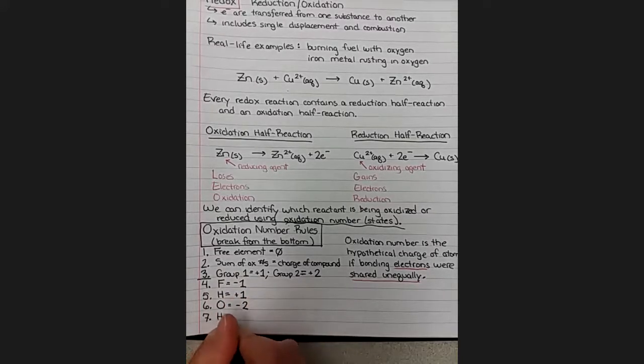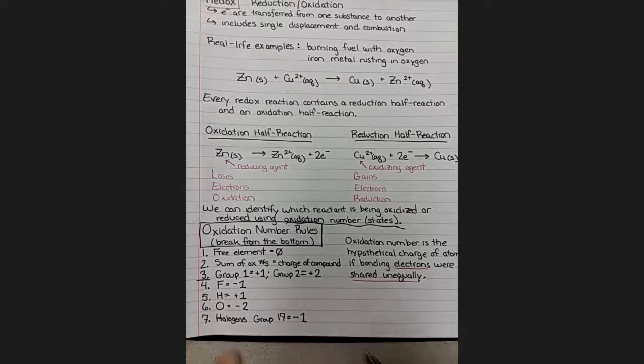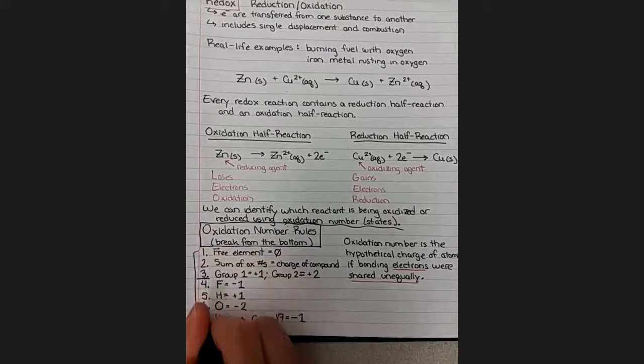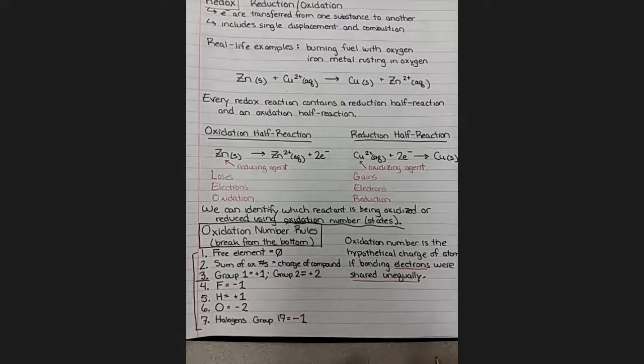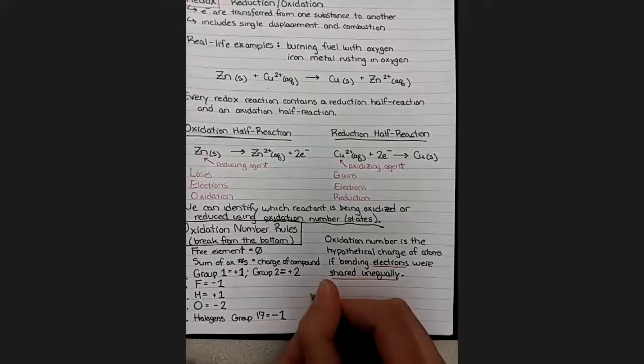And rule 7, the halogens in group 17, those usually have an oxidation number of -1. So some of these rules at the bottom are frequently broken, but this is a good general guideline to help us decide. So in the little bit of space we've left ourselves over here, let's do a couple of examples.